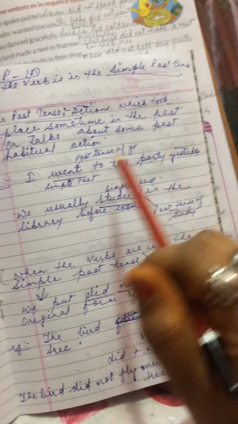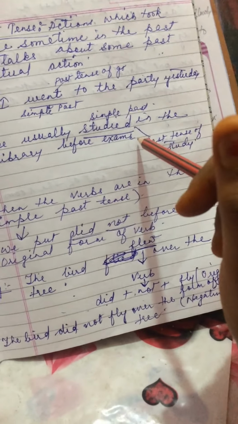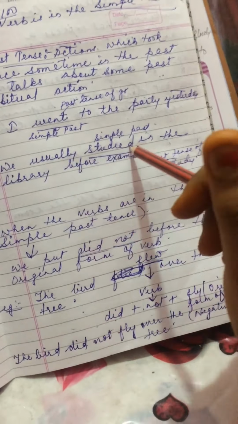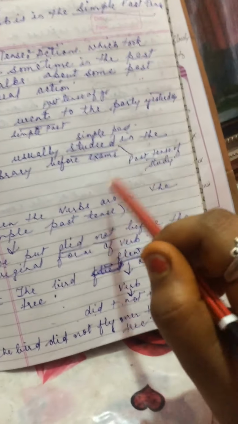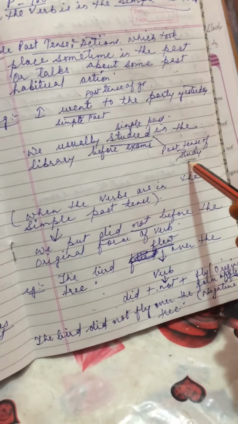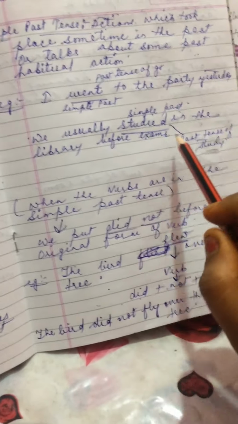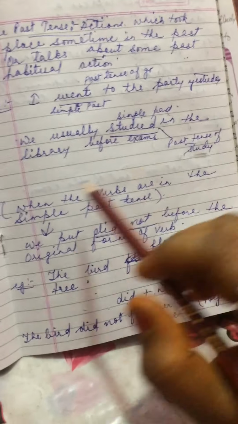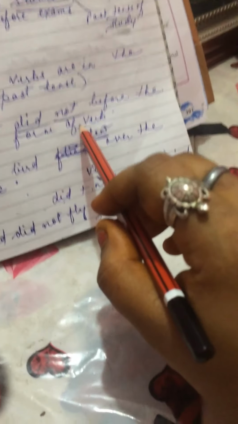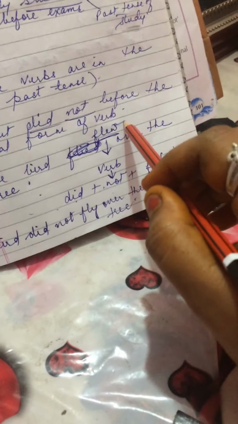The second one: we usually studied in the library before exams. Studied is again simple past tense, and it is the past tense of study. Now, when the verbs are in simple past tense, we put did not before the original form of the verb.